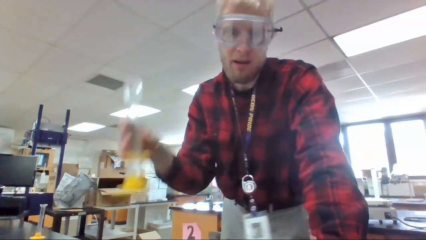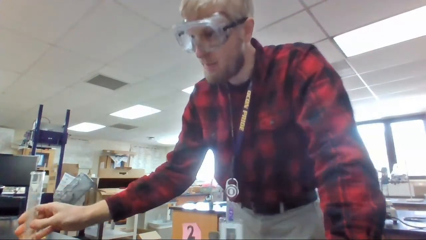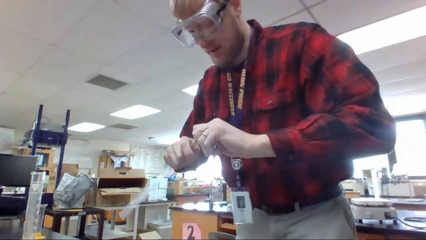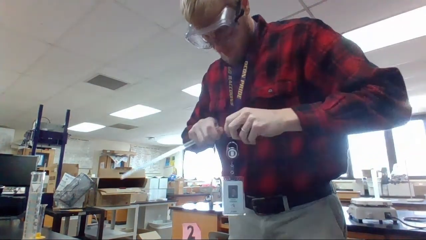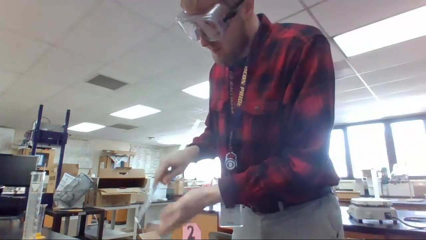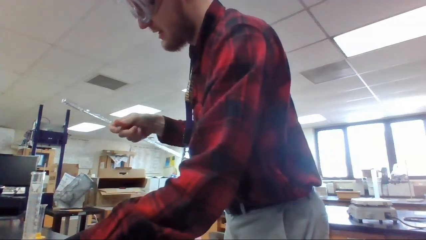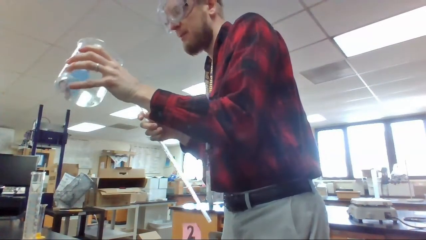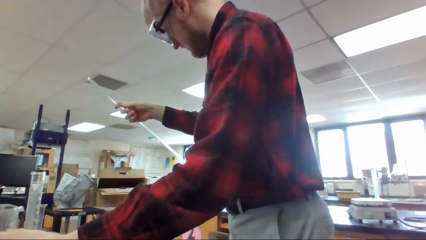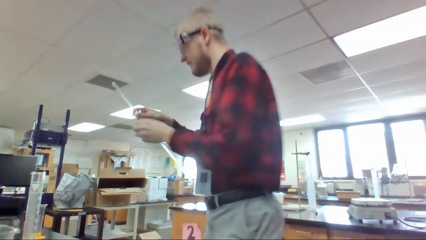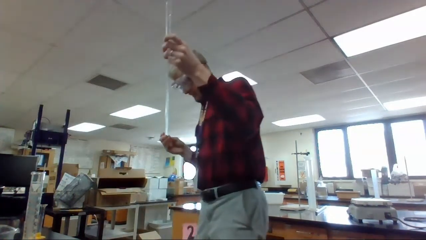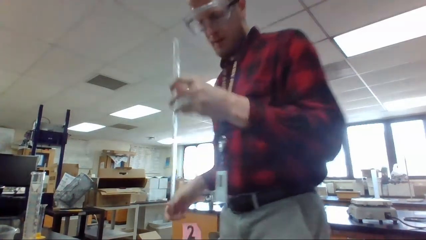So I brought my hydrochloric acid, 10 milliliters, with me. Got my Eudiometer. Take the cap off. It looks like there's a little bit of magnesium in here from someone else. I think I got it out.